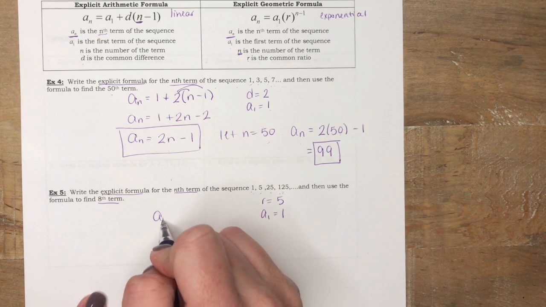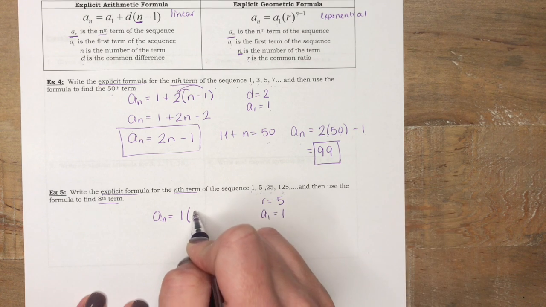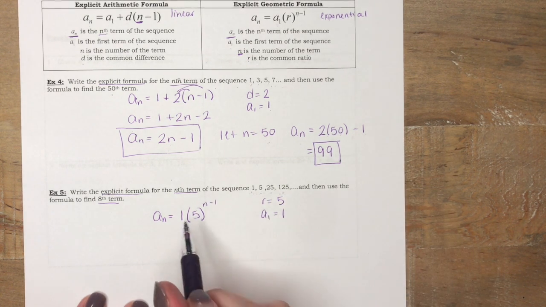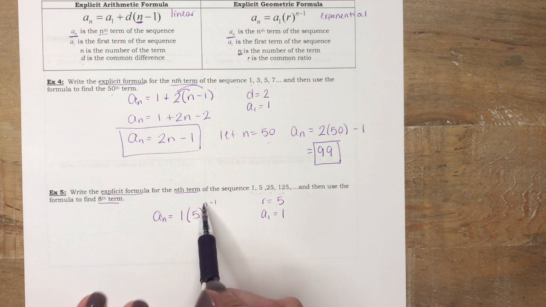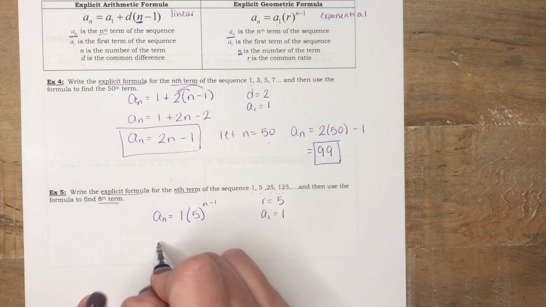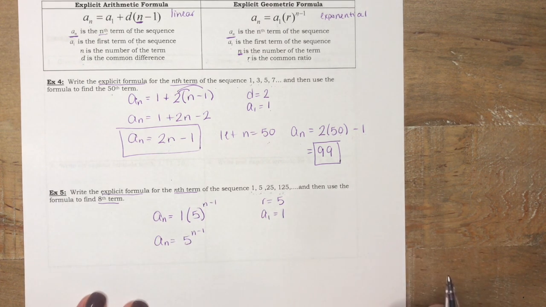A sub n equals the first term, 1, times the r, 5, to the n minus 1. And that's my formula. 1 is like the a, this is like the b, and then to the n minus 1. This is just multiplying by 1, so even if you just wrote 5 to the n minus 1, that's the same thing.